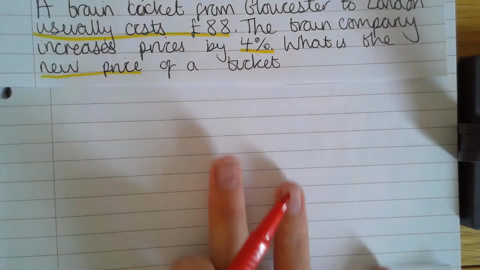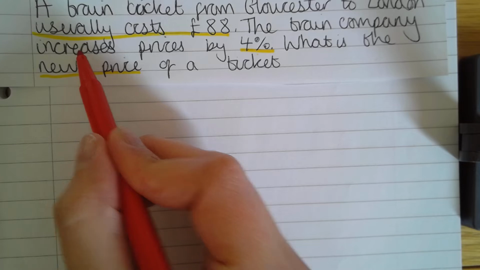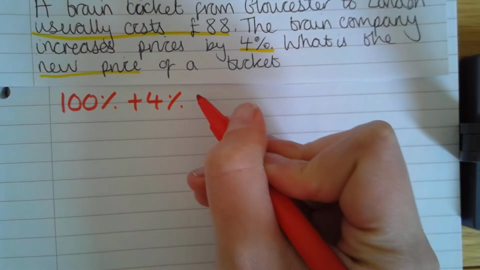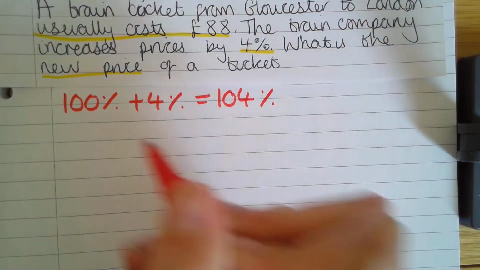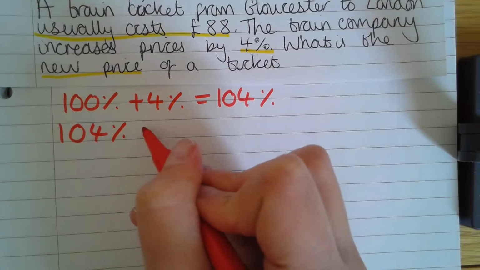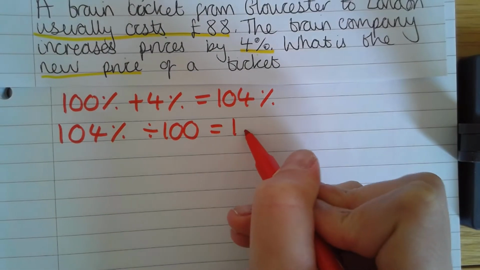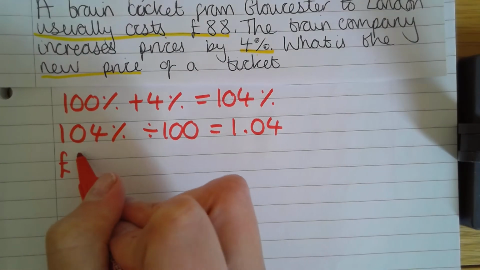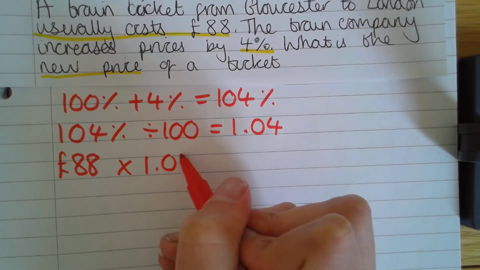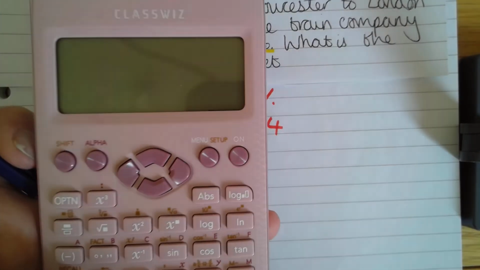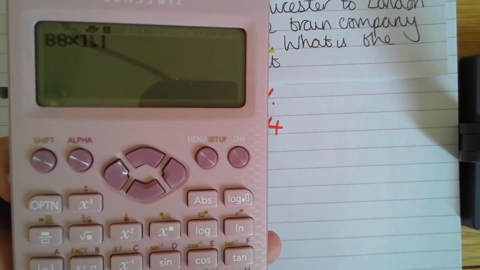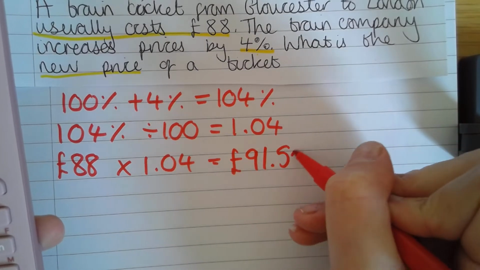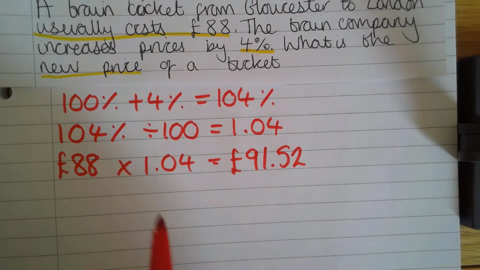So here we had a train ticket costing £88. We knew we had an increase of 4%. So we have 100%, add 4% as it was an increase, which is 104%. We always find our multiplier by dividing by 100, which is 1.04. And then we multiplied £88 by 1.04, 88 times 1.04, which was £91.52. Okay, that's how we work out that one.